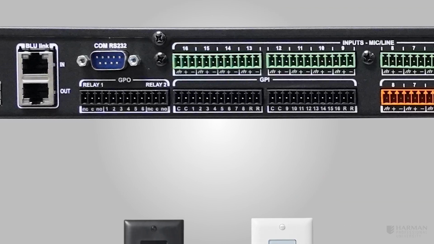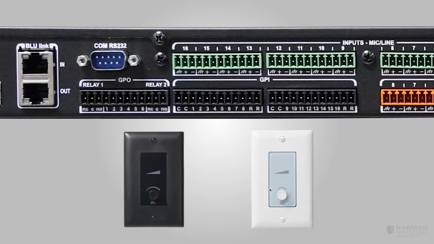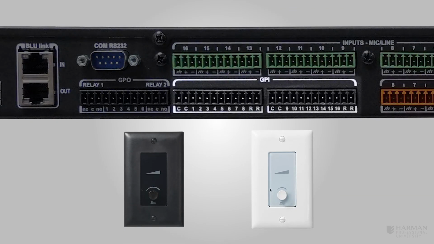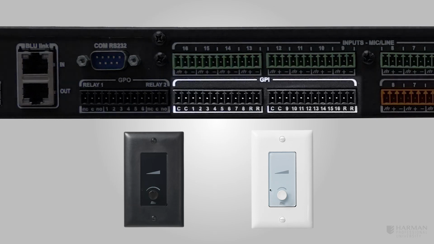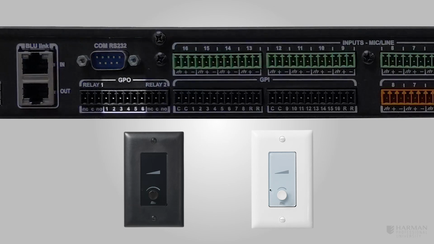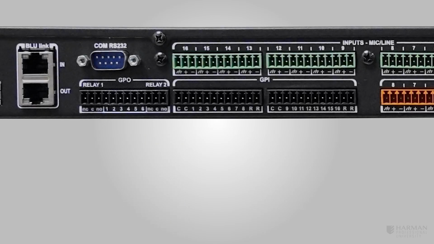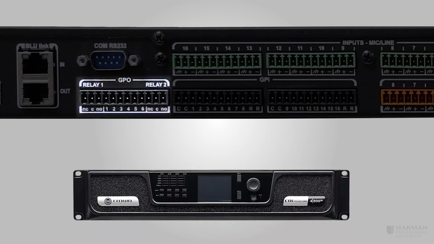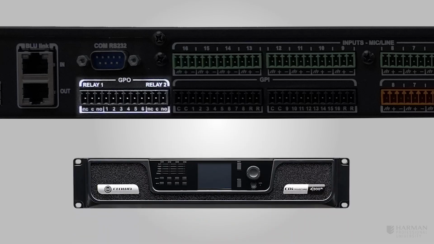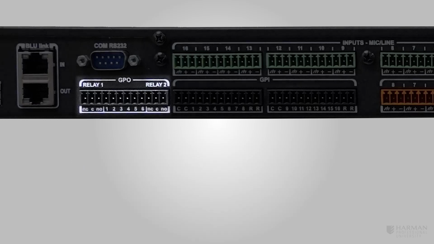Controllers such as the BSS Contrio ACV can interface with the DCP-555 through any of its 16 general-purpose inputs, while 6 general-purpose outputs may also be used for controlling status indicators such as an LED ring on a microphone. 2 relays are made available for controlling functions of an external device such as placing an amplifier into sleep mode.